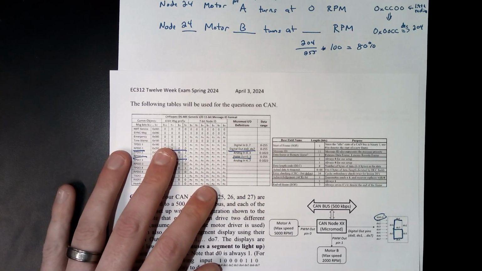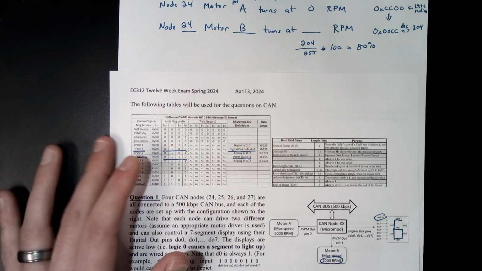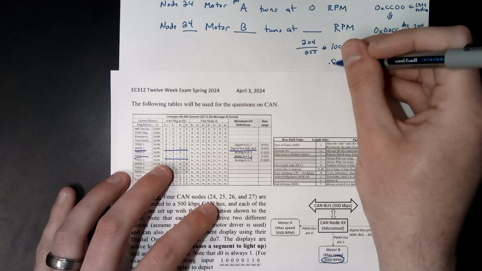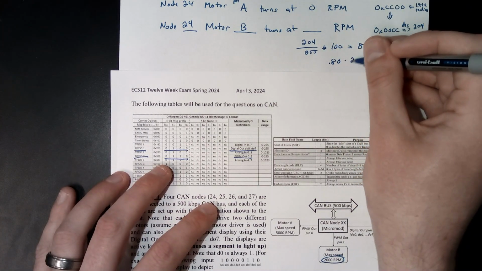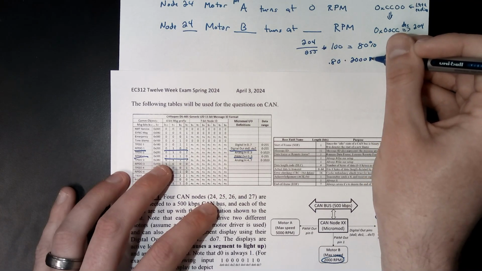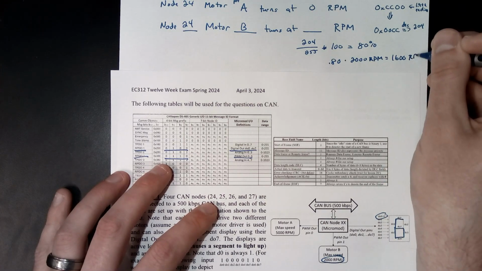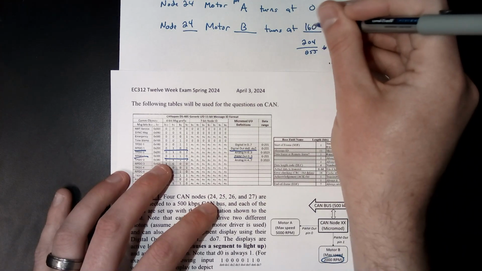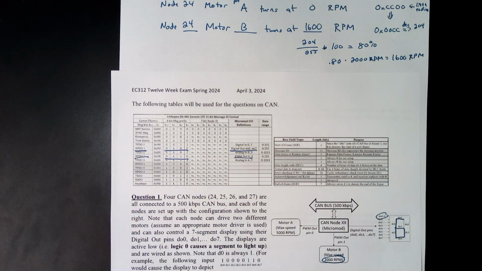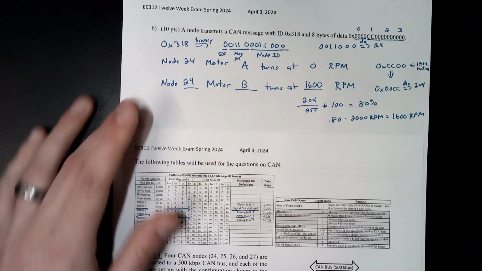Now we are given what that total RPMs is, which is here, motor B is 2000 RPMs. So if we do 80% times 2000 RPMs, that is 1600 RPM. That's our final answer, 1600 RPM here. So it's a lot for the one question, but that is how we would figure all those things out.